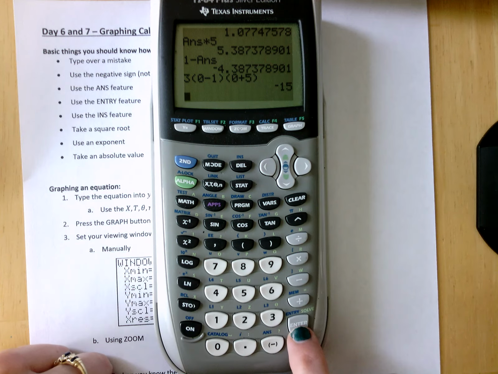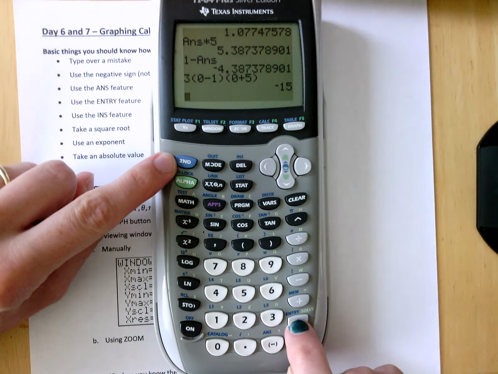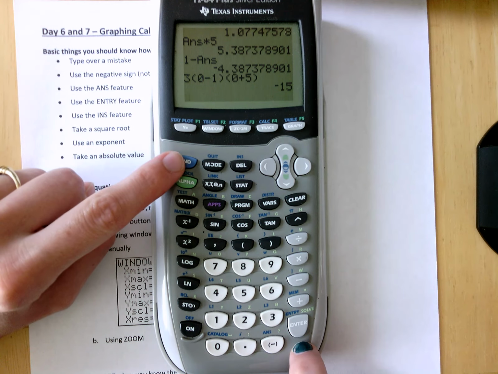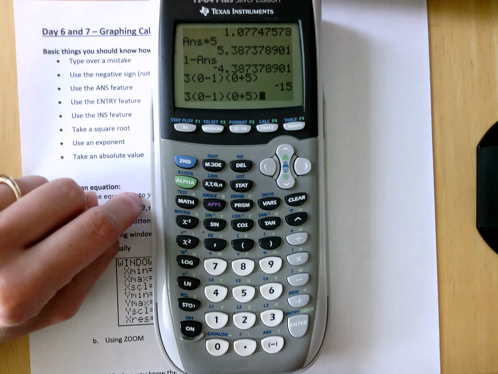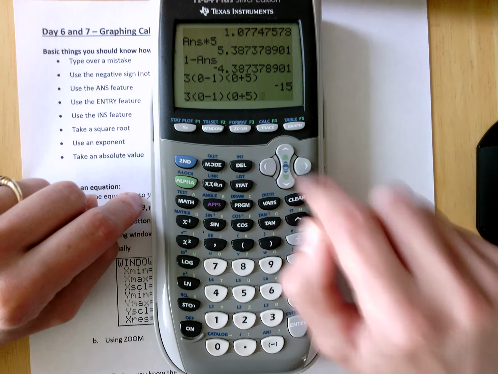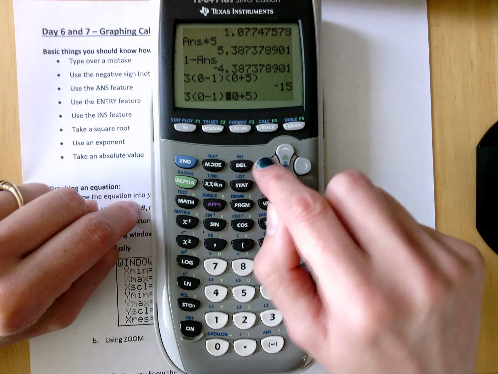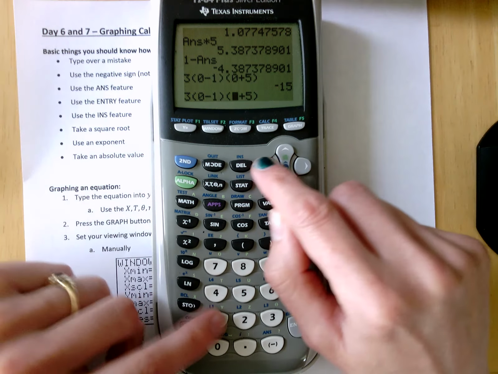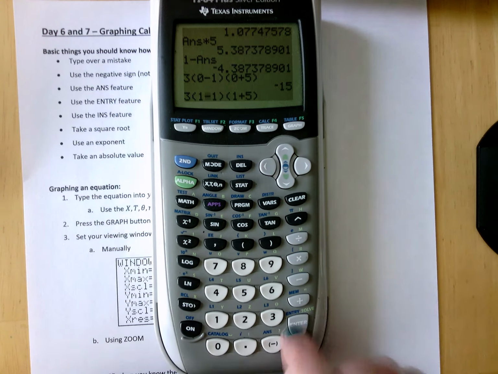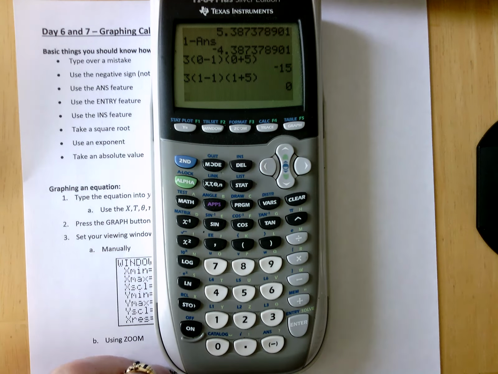The entry key is above the enter sign. Mine's in blue, so that's my second button again. Whatever color yours is, it's still going to be your second button. So I'm going to do second and enter. What's going to happen is it's just going to copy that last line exactly, but it's going to let me type on it. Then I can just go back over and say, okay, I wanted this 0 now to be a 1. And I want this 0 to now be a 1 as well. And then I can hit enter and get my answer.